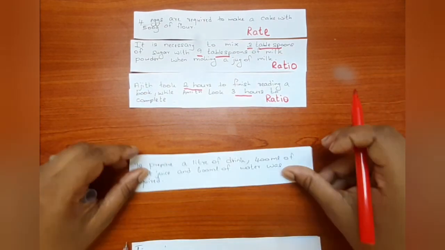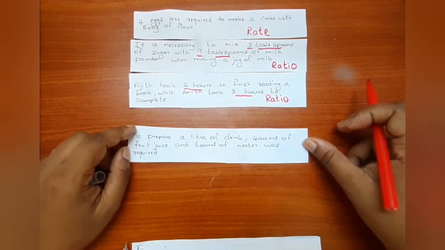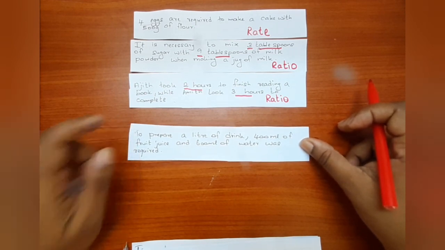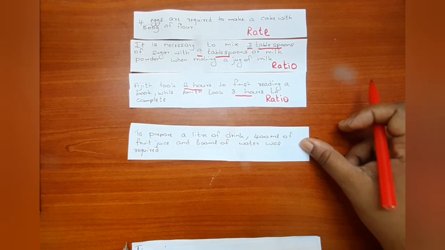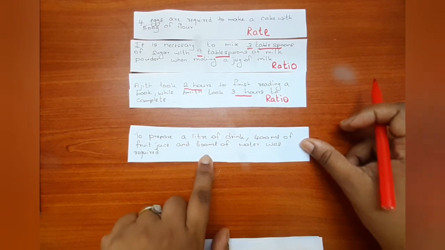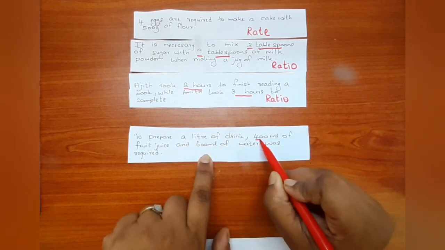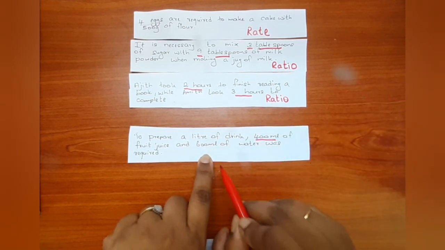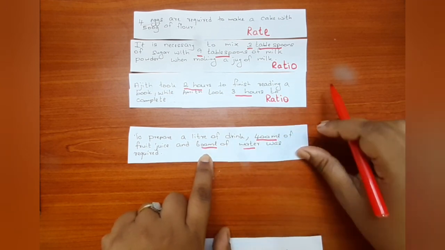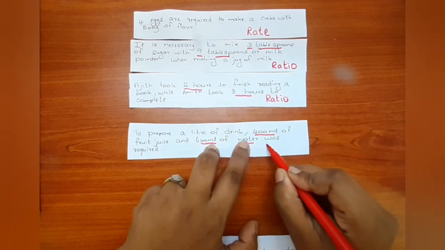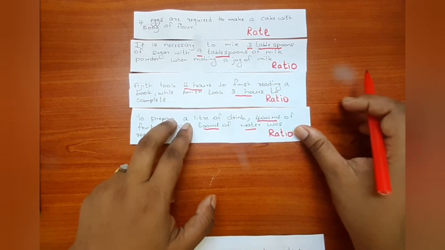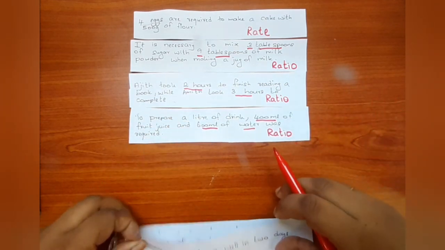Next one. To prepare a liter of a drink, 400 milliliters of fruit juice and 600 milliliters of water were required. So in the drink, there were 400 ml of fruit juice and 600 milliliters of water. Both are in the same unit. So this can be written as a ratio. Okay. Right. The next one.